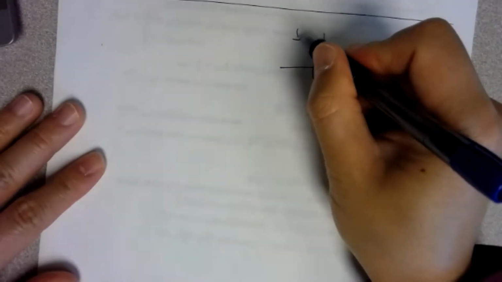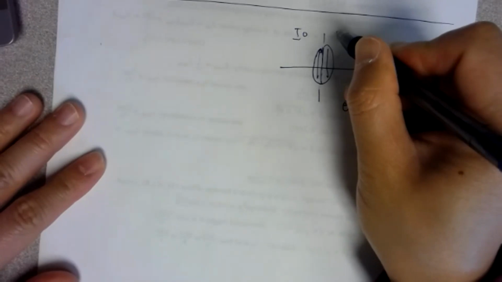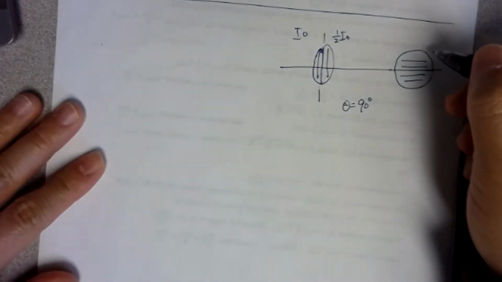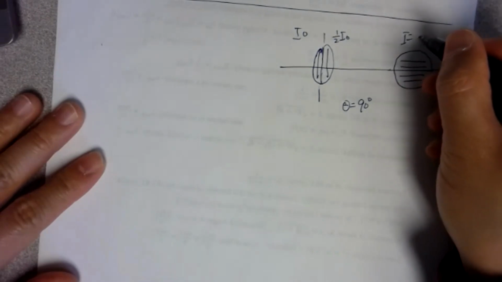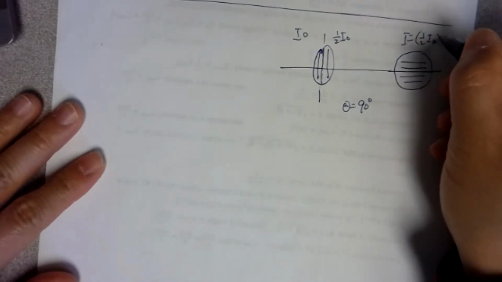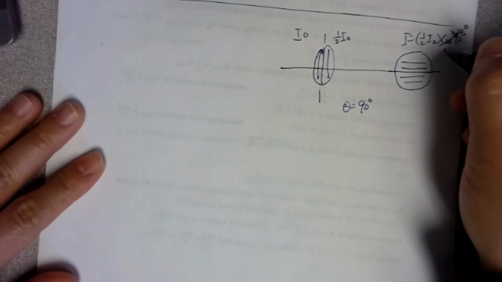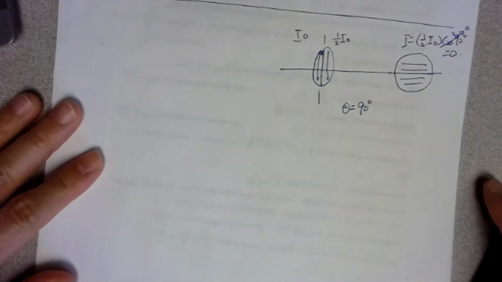So you'll get I naught initially, which passes through the first one and becomes 1/2 I naught, but then passing through the second one, the intensity becomes 1/2 I naught times cosine of 90 degrees squared. So that's 0. So then you get 0. Okay, so that's what happens.